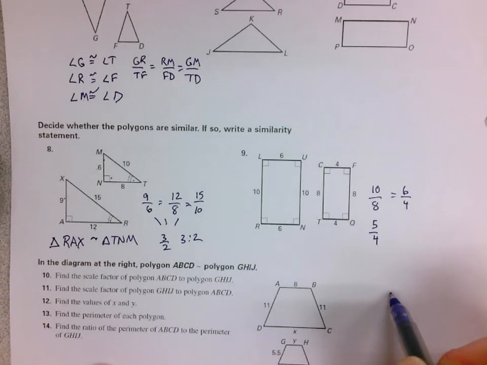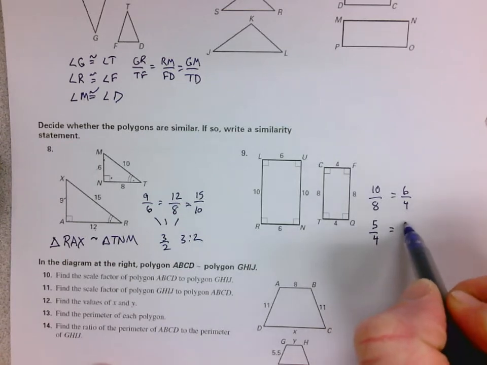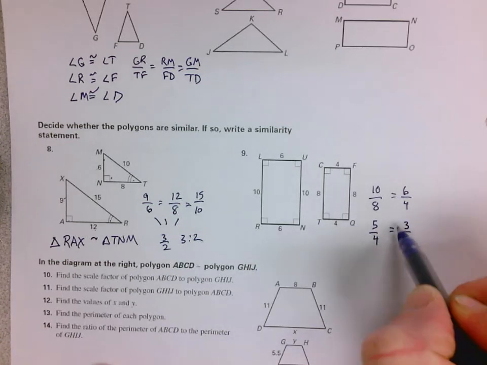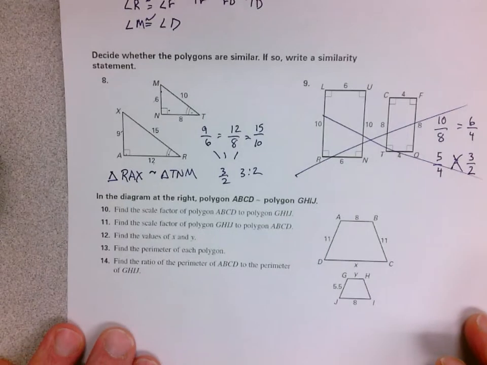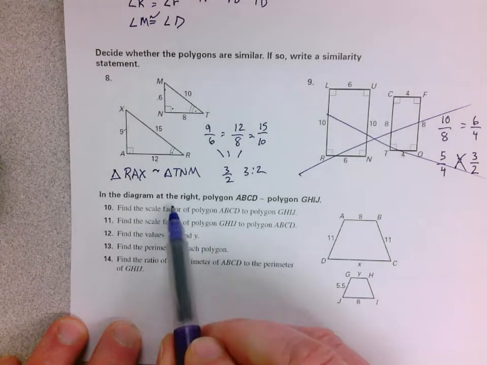6 over 4 is 3/2. So those are definitely not similar. You save yourself that work. Gone. Alright, so we do have similar polygons down here, and it's worth checking.